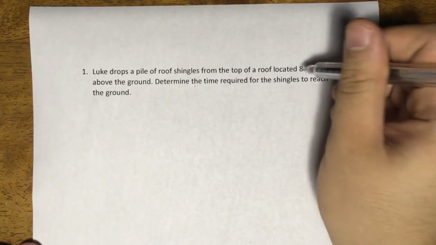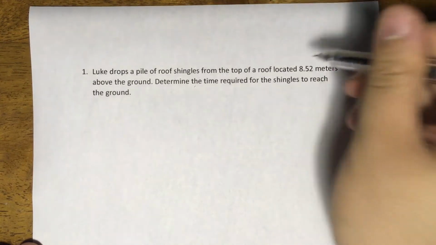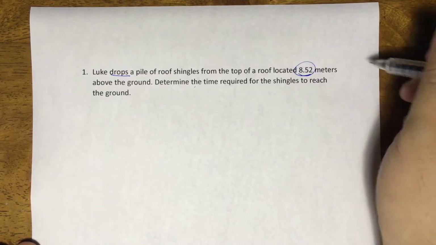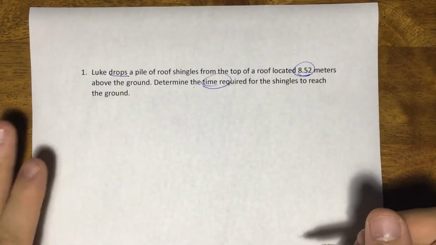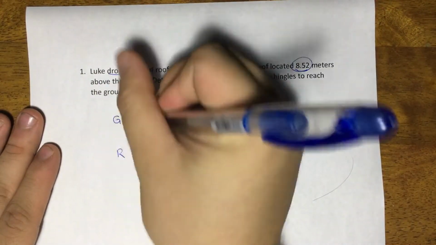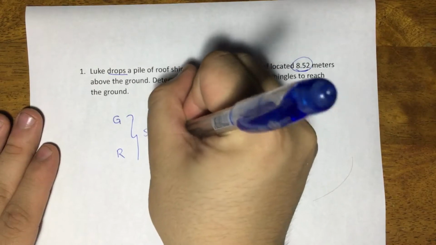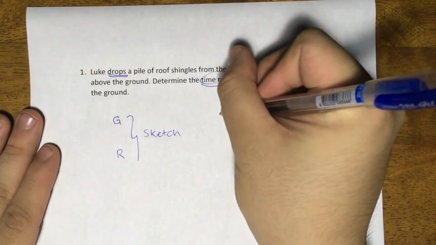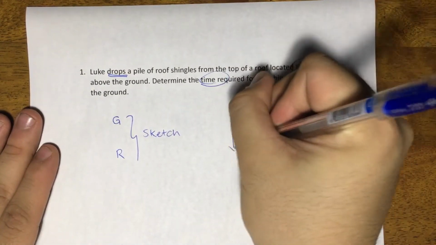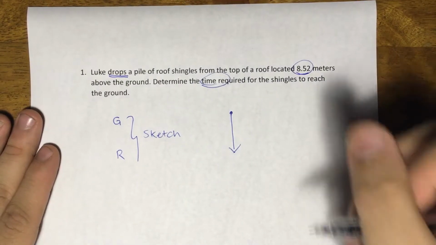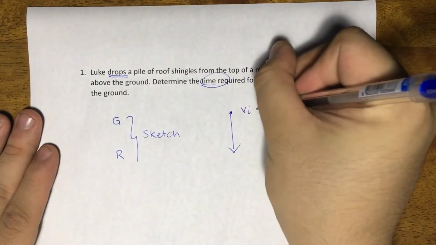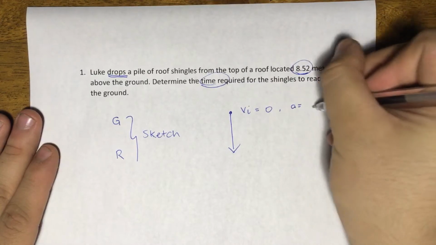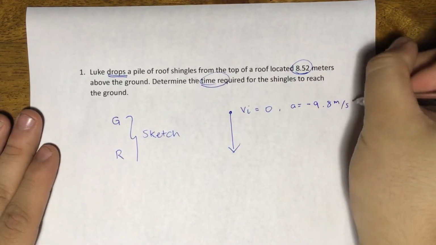Okay, so let's encircle some important items here. First, drops. Second, 8.52 meters. Third is time required. Okay, so based on that, when we put our given and required, which we can combine in a sketch, drops tells us that you are observing the first case of free fall, which is an object dropped from rest. It's just simply dropped. And in that case, we already know that initial velocity will be equal to 0. And we also know that gravity, or acceleration due to gravity, is negative 9.8 meters per second squared.